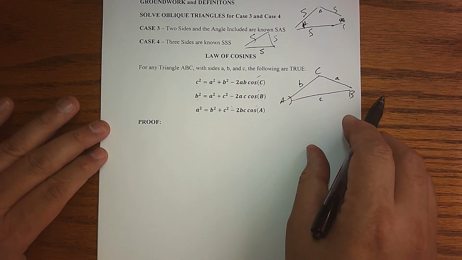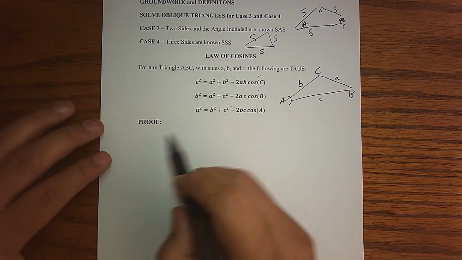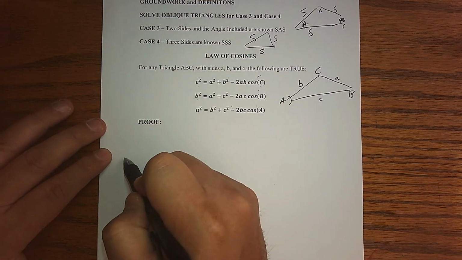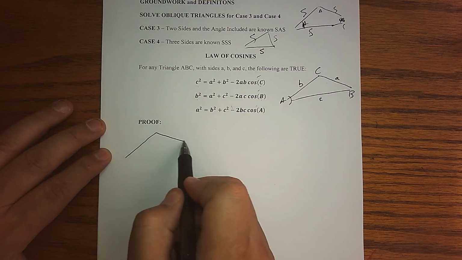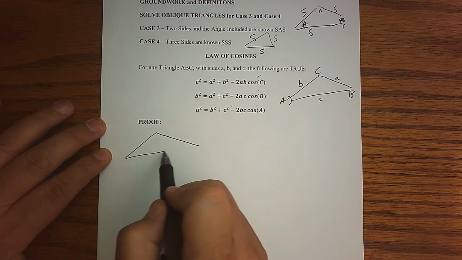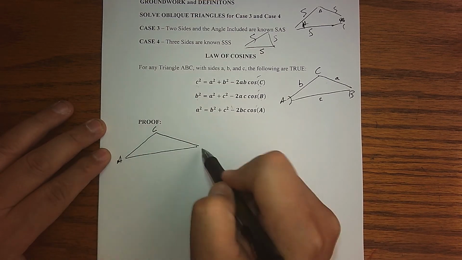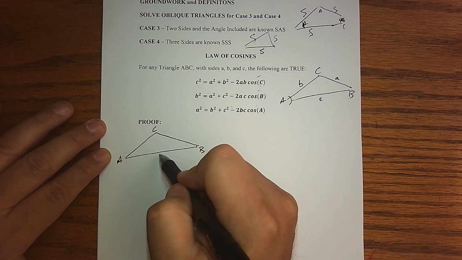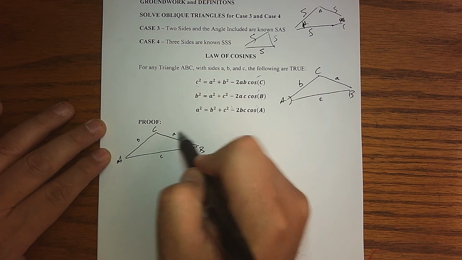So there's the formula, and what I'll do is go ahead and do a proof. My proof's a little bit different than the book, so that's why I want to go through it. It's more algebraic in nature, but we'll bring the cosines in. So let's say we have an oblique triangle. Again, here's A, C, and B, with side c, side b, and side a.